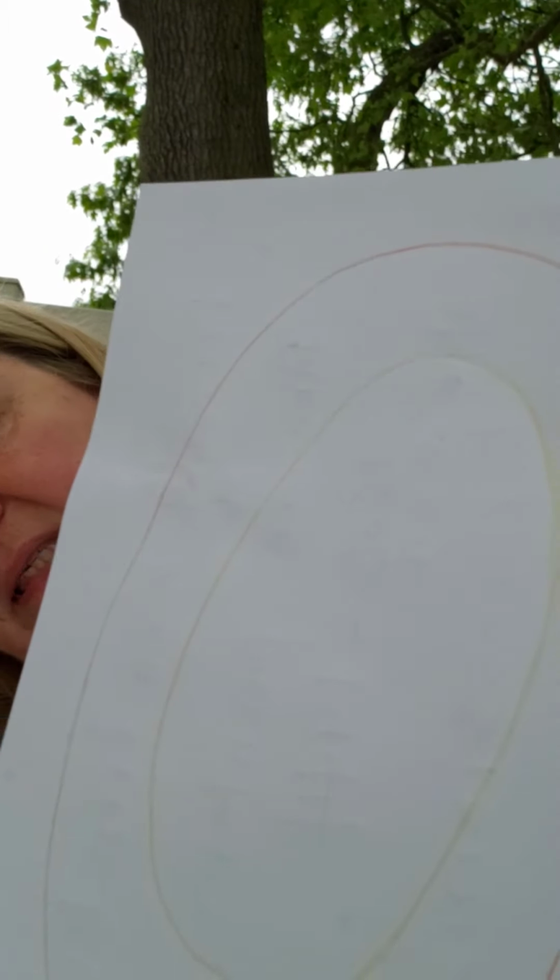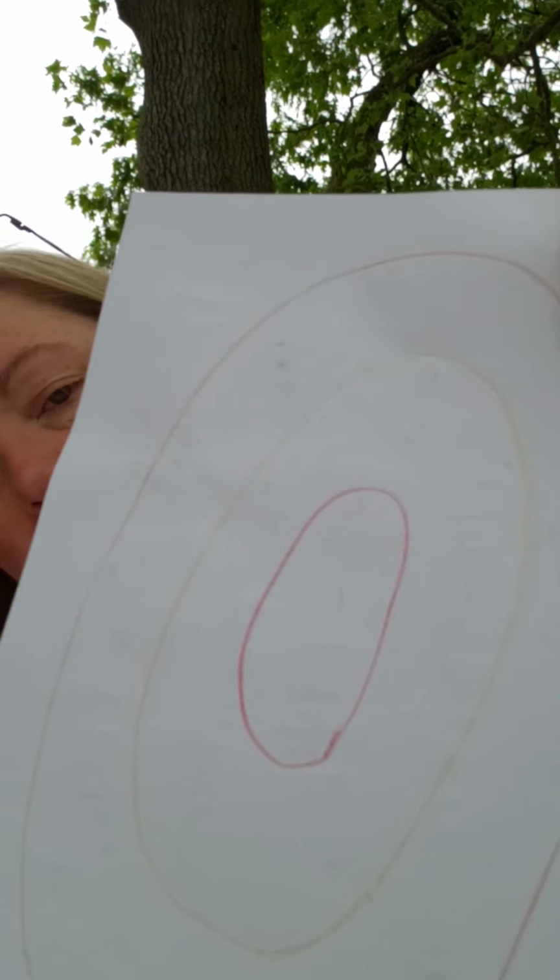Now I'm going to try this yellow. I don't know if you can see that. I made a circle inside of it. Let's try a darker color so it'll be easier for you guys to see. I did red. Okay.